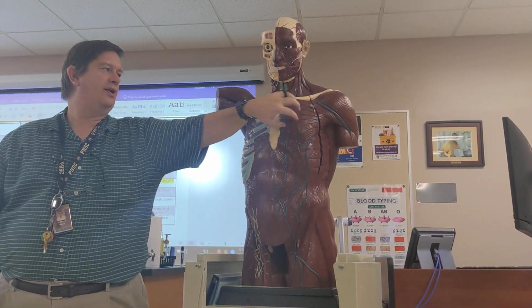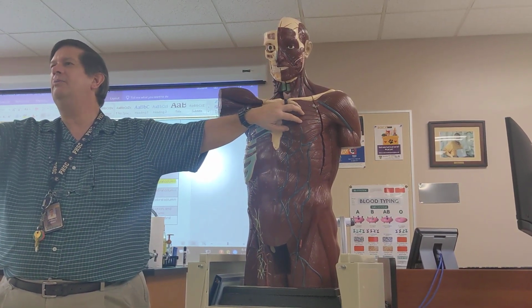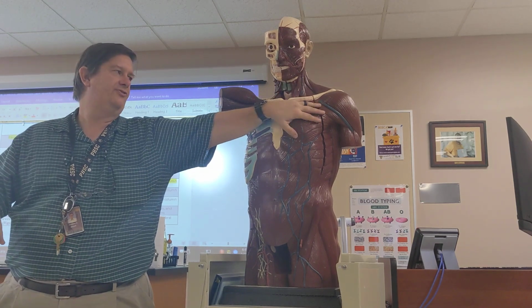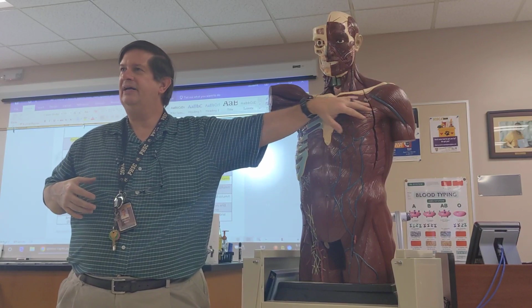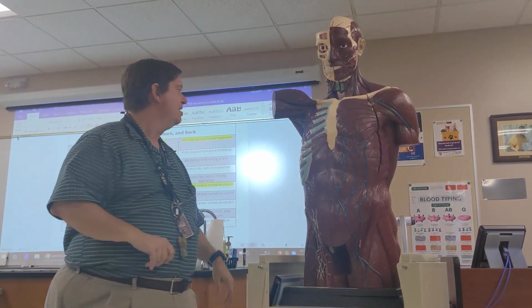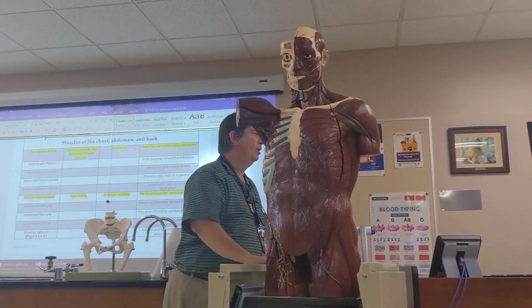And I said, what is this? Not the mammary. You remember when people were freaked out about it? This is your pectoral region. It's another name for the chest region. And that's your pec major. Good? All right.